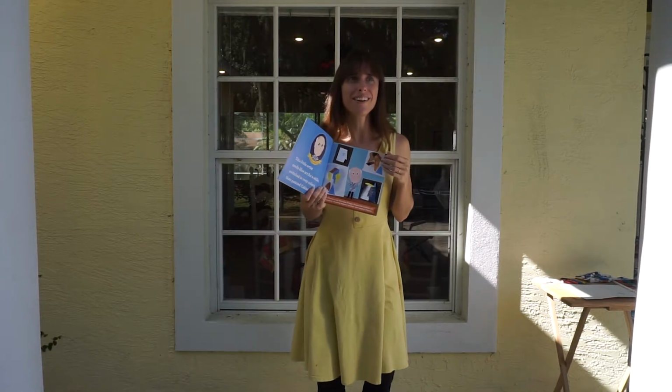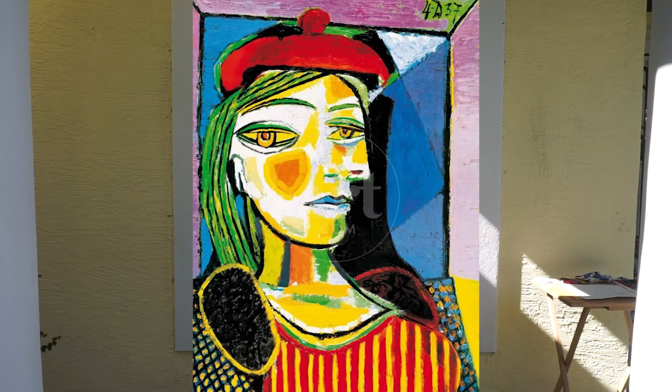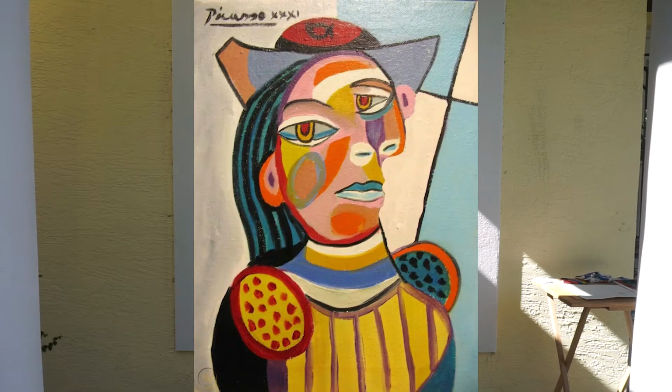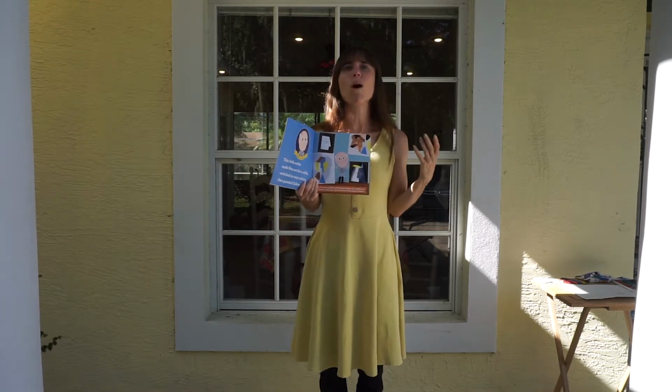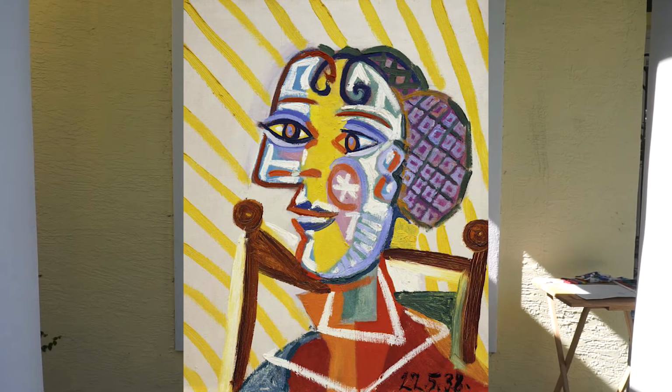So that's where you get Picasso's crazy mixed up faces. Have you seen these before? Picasso is very famous for making portraits, especially of women, where one eye might look like it's going to the side, one eye might be looking straight at you, there might be a mouth totally up by the cheek. They were wild and crazy and totally new. People had never seen art like this.